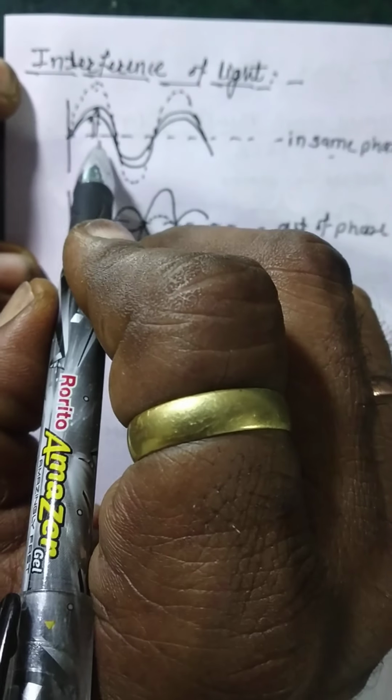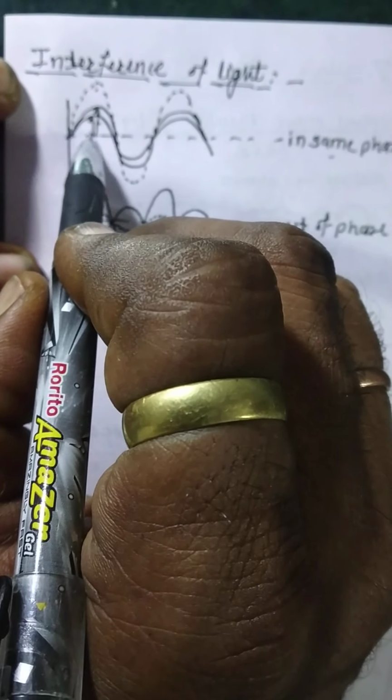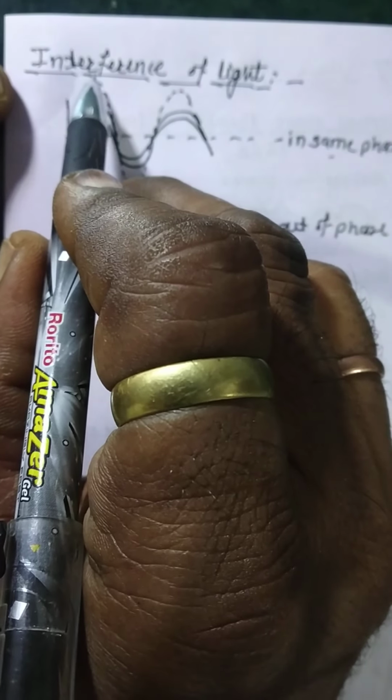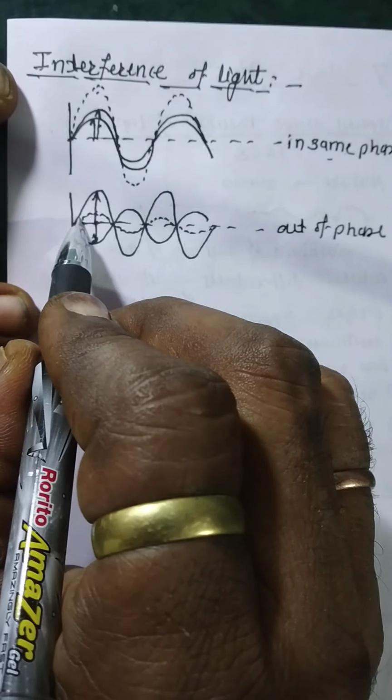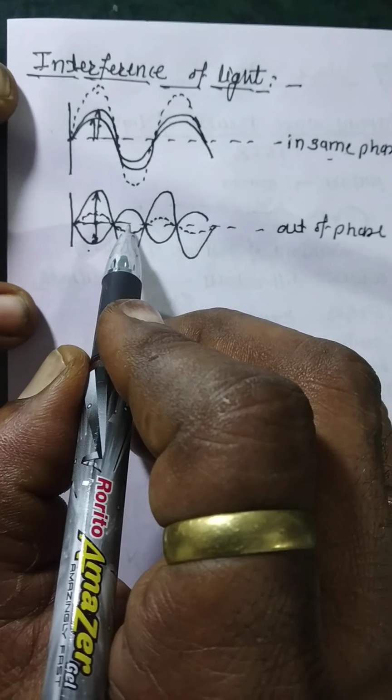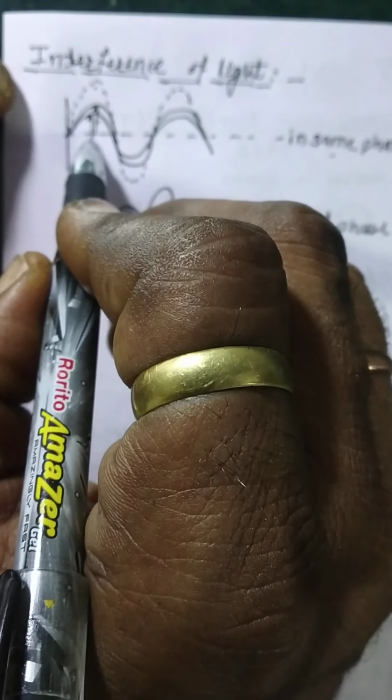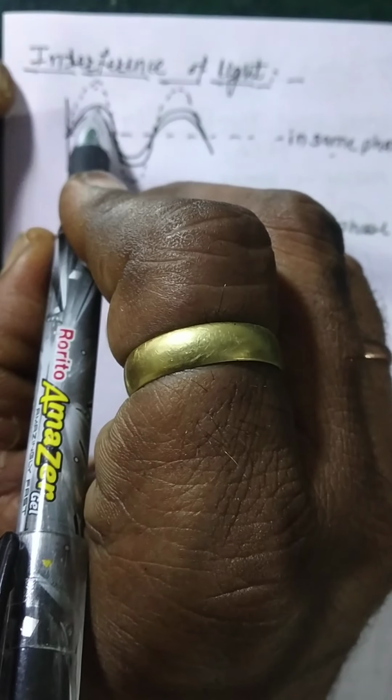Means if waves are in phase, then resultant intensity increases. In case of out of phase waves, resultant intensity decreases. Means there is modification of intensity of light.